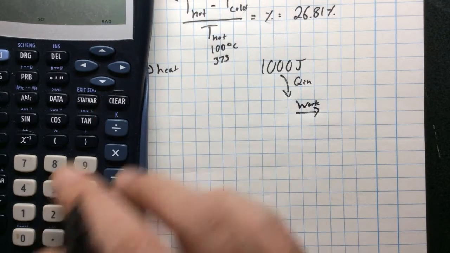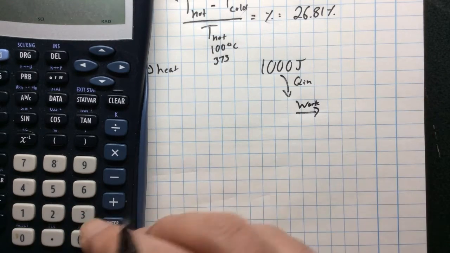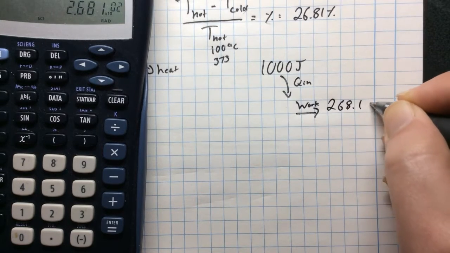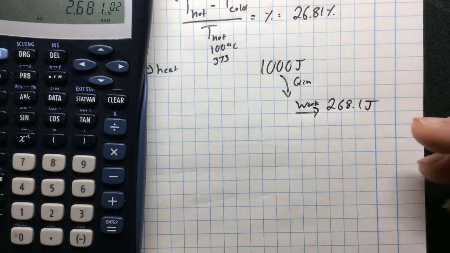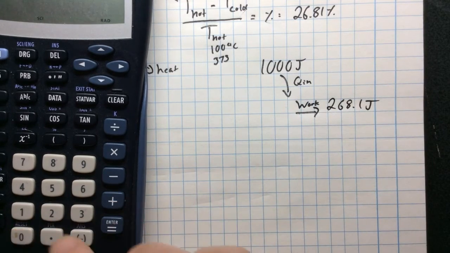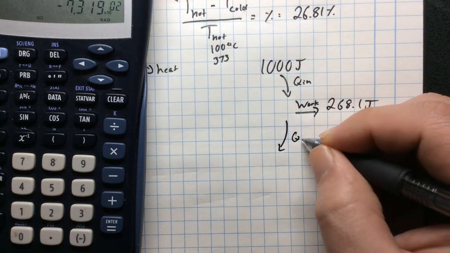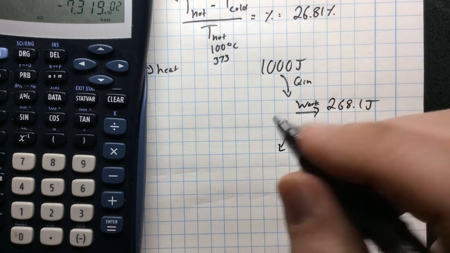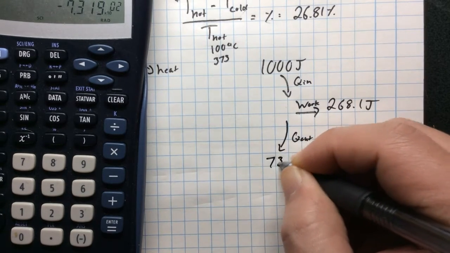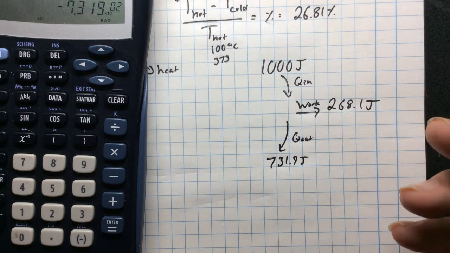So if we have 1,000 times 0.2681, I'm just going to move the decimal over. It's 268.1 joules of work that's potentially being able to be done by the system. And the leftover is going to be expelled from the system, so we're going to call it Q out, and that's going to be 731.9 joules of energy expelled out of the system.